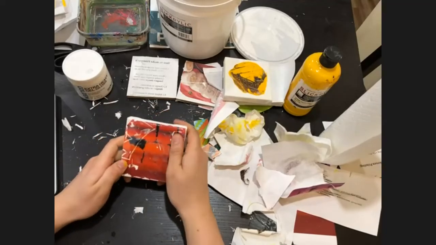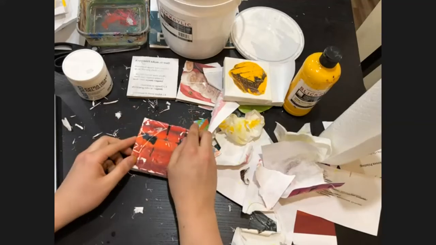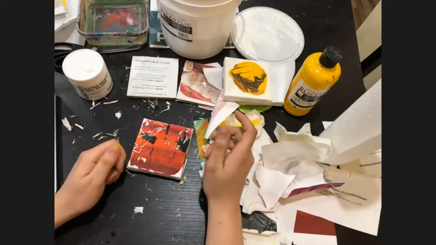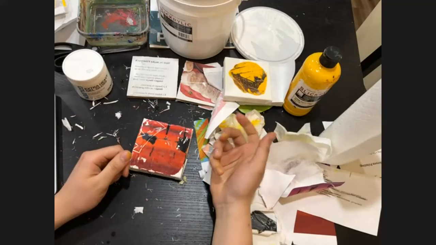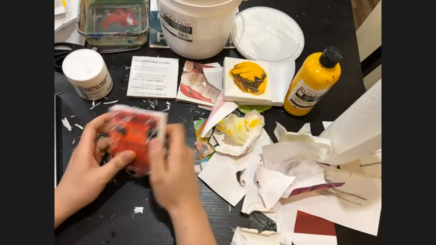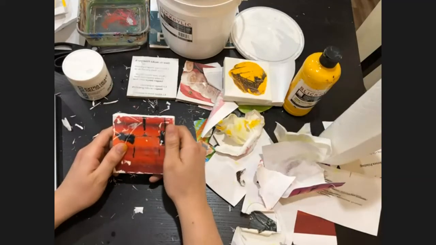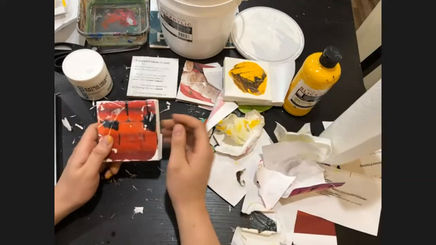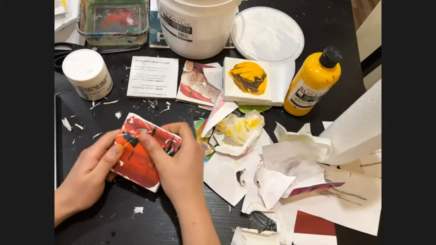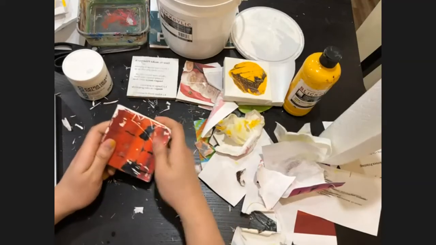So a way to get around that is to use some kind of varnishing. I've been using a Golden gloss varnish on all of my transfers, and it works pretty well. It makes it look like it does when it's wet, so very saturated, very dark. I'm actually happy with how this turned out.